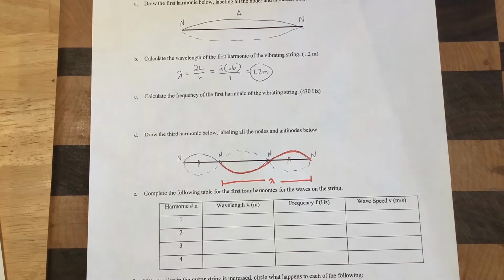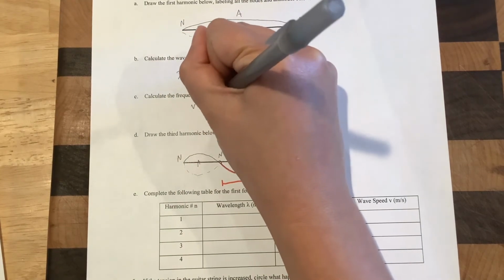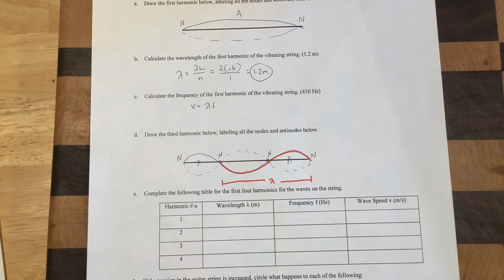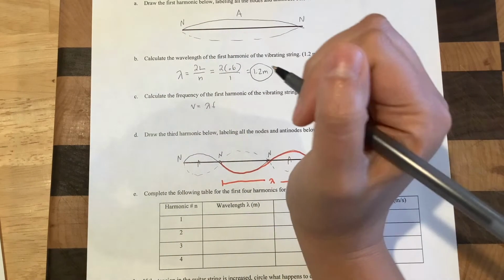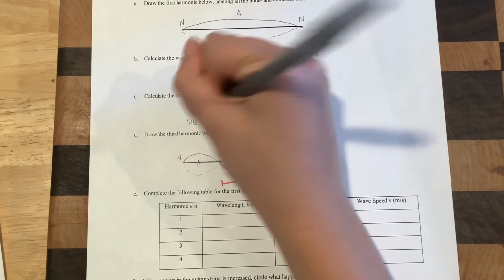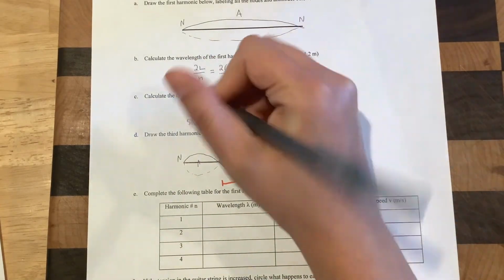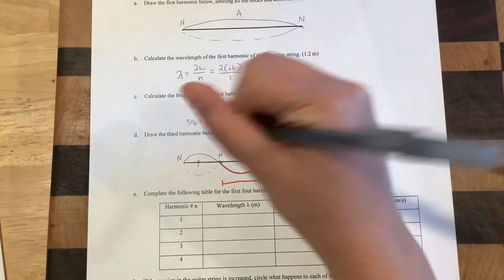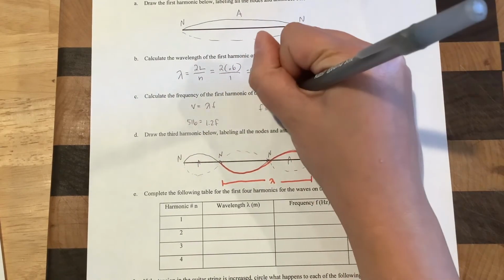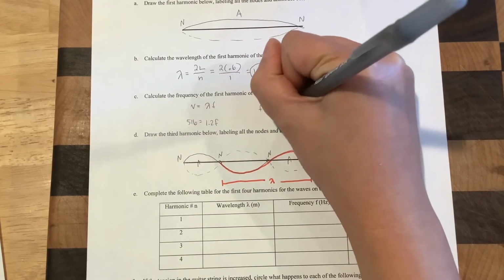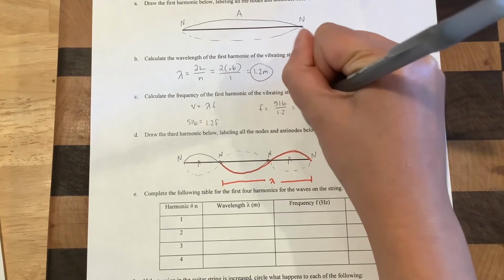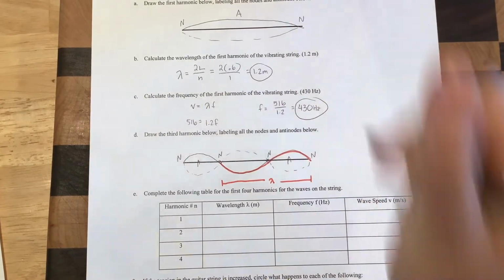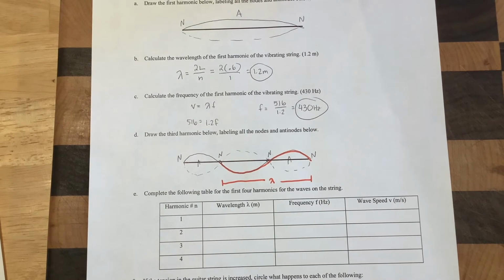Frequency. There are 3 potential frequency equations, but you only have enough information for one of them. The wave equation. You take the speed of the transverse wave on the string, that's your 516 meters per second. The wavelength is 1.2, and divide them out. Frequency is 516 over 1.2, or 430 hertz. Sorry, musicians, that's like just not a pleasant note. It's like not quite an A.